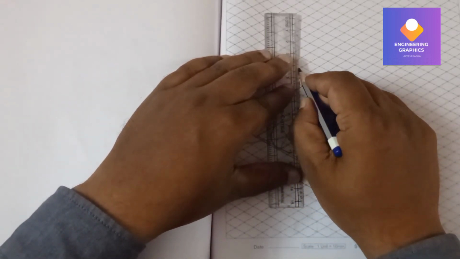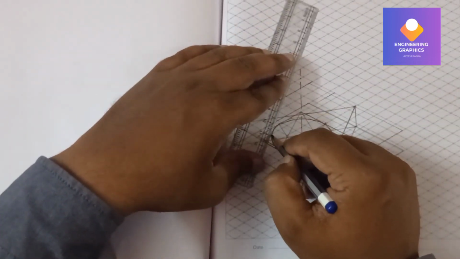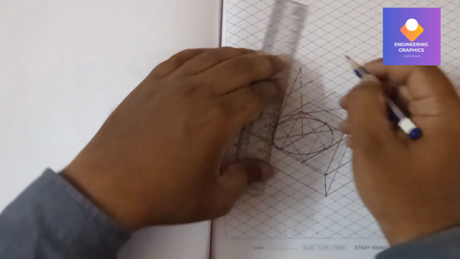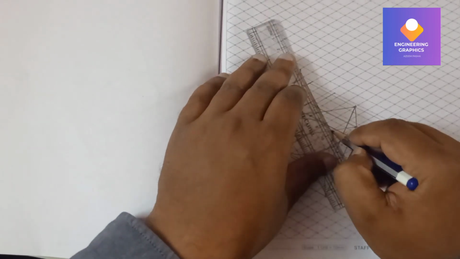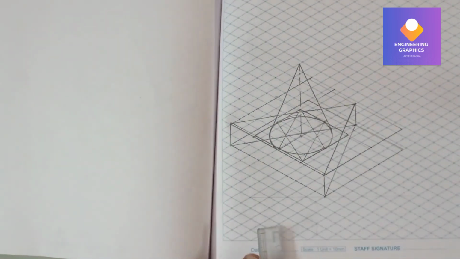From that axis point, tangentially to this ellipse you draw 2 lines for joining it. So that completes the problem.